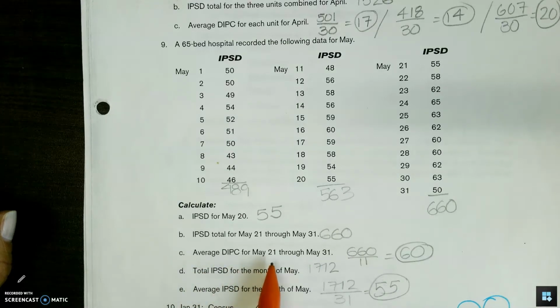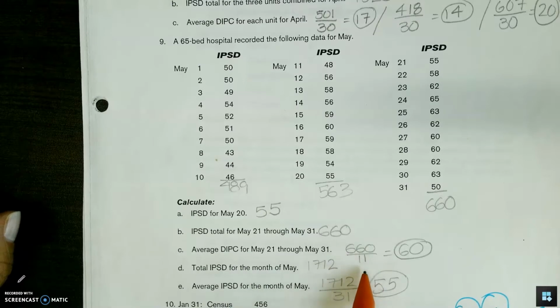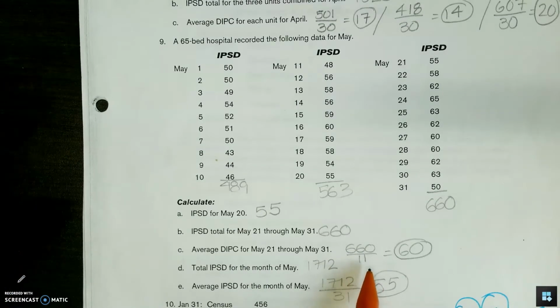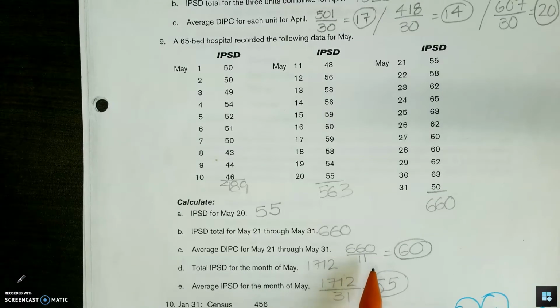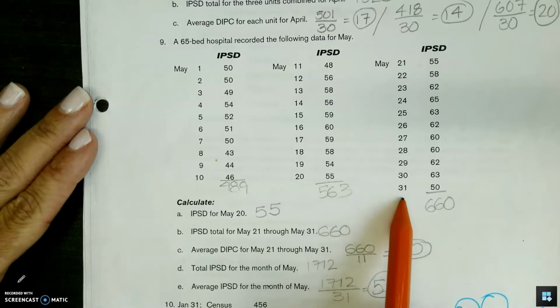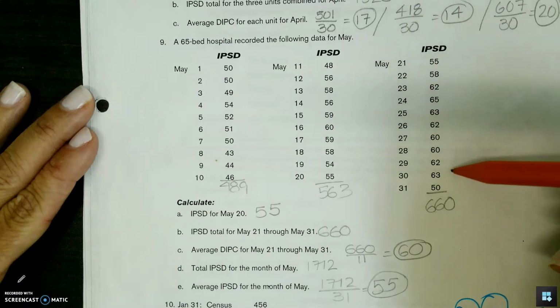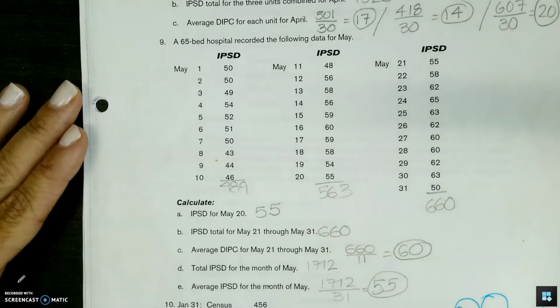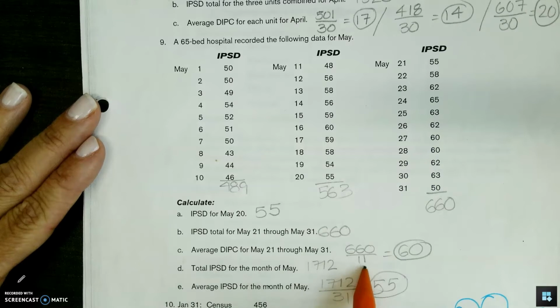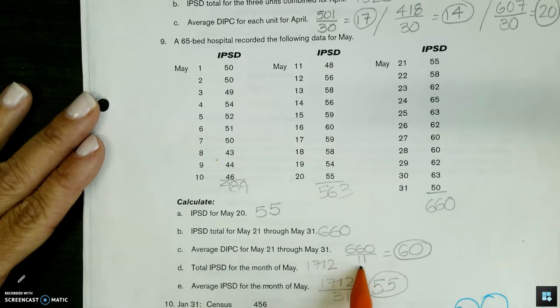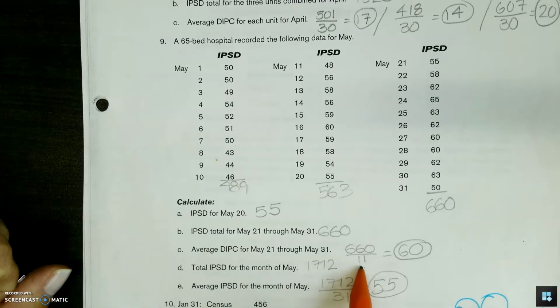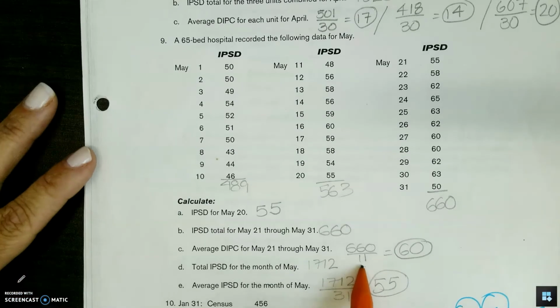Average daily inpatient census for that column, you're going to take the 660 and divide it by, and this is a frequently missed area, right? Number of days in the period. If you used 31, that was wrong because that's the total number of days in May, not the number of days in the period under consideration. So hopefully you used 11 and not 31. But if you used 31, you probably won't ever do it again now that you've done it once, hopefully.